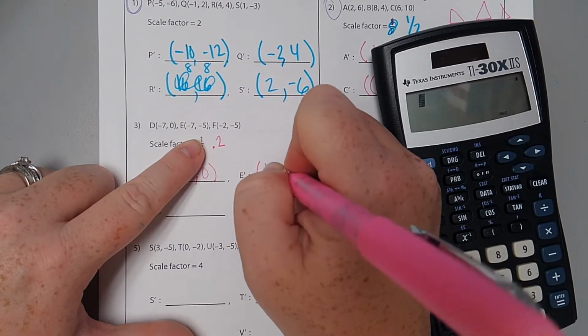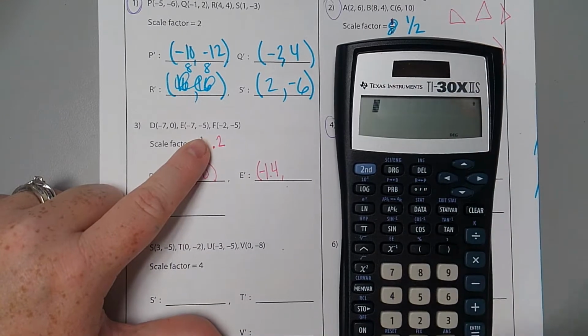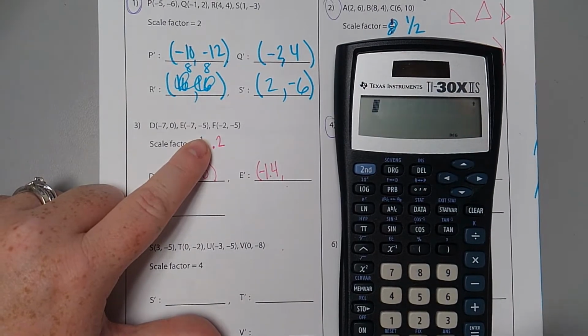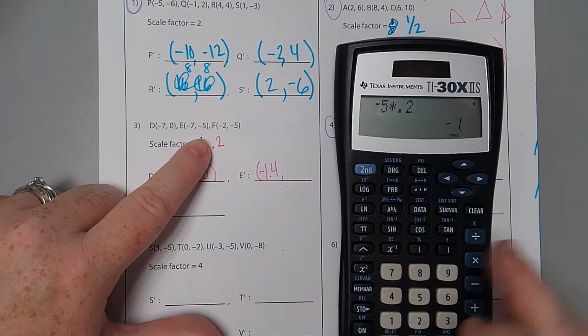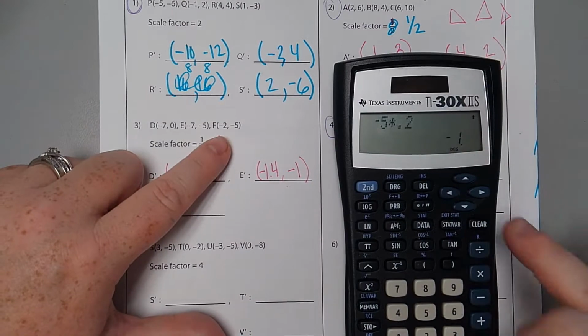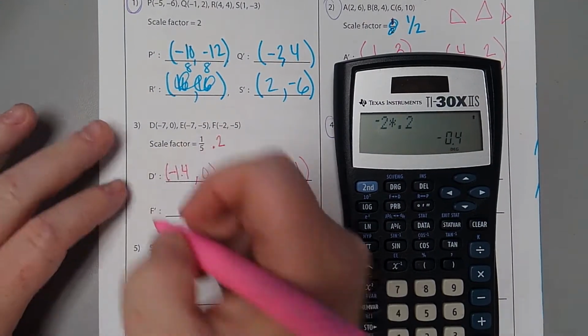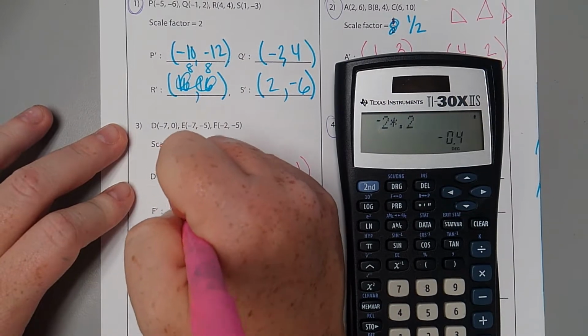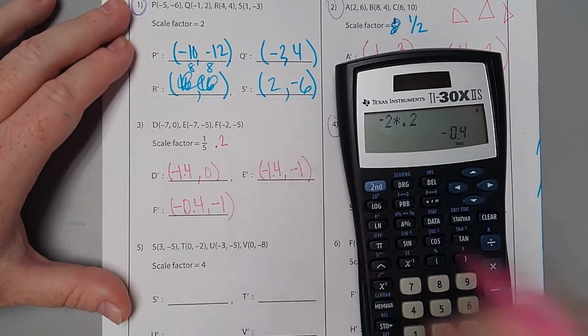So we have -1.4. -5 should give us -1, but let's double check. -5 times 2/10 gives us -1. -2 times 2/10 gives us -4/10, and then our -5 gives us a -1.